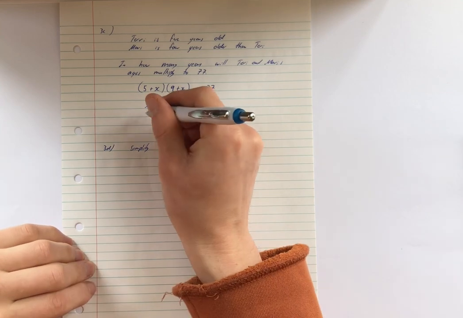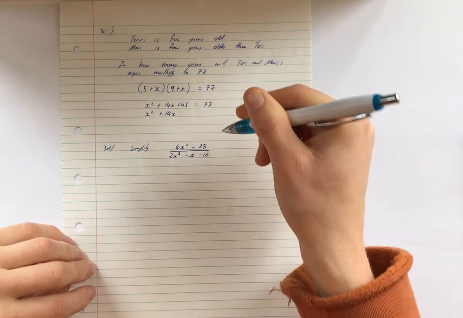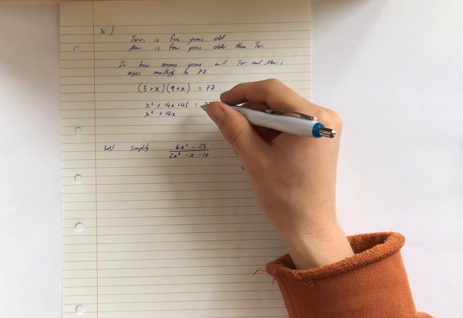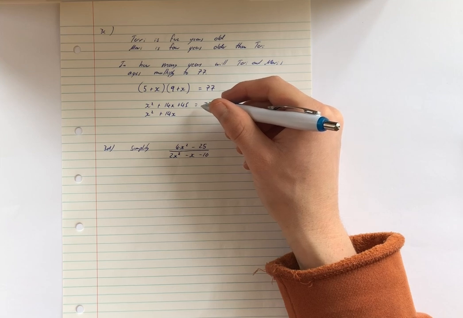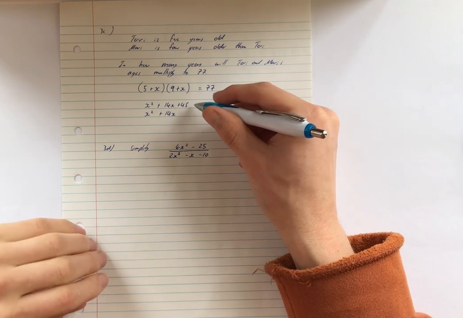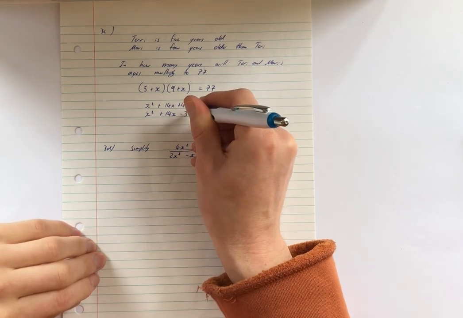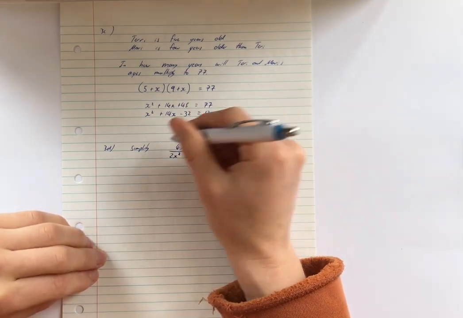Subtracting 77 off both sides, because it's quadratic, we want this to equal 0. That's going to be a little tricky without a calculator. So 40, a bit of a mind blank. 45 minus 5 is 7, a difference of 2. That's, okay, minus 32 is equal to 0. So now we just have to factorize and solve because it's quadratic.